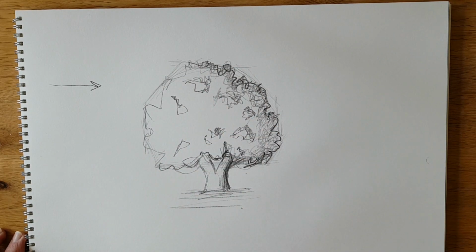I'm now going to do a number of other tree drawings, different types of tree drawing, but I'm not going to talk through them. I'll speed the film up a little bit so that I don't go on forever.